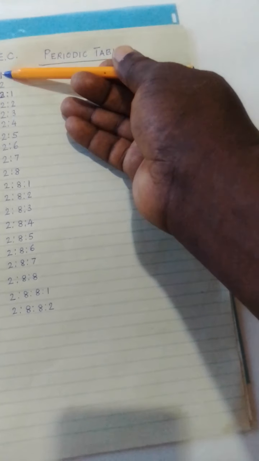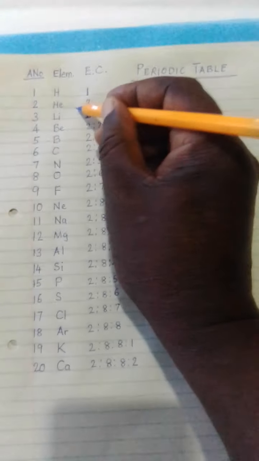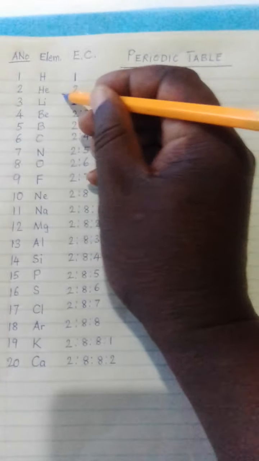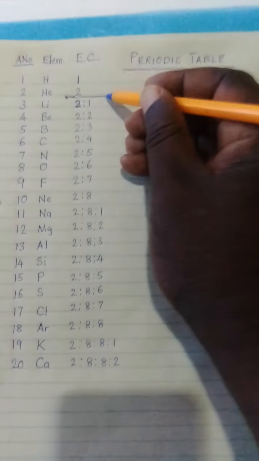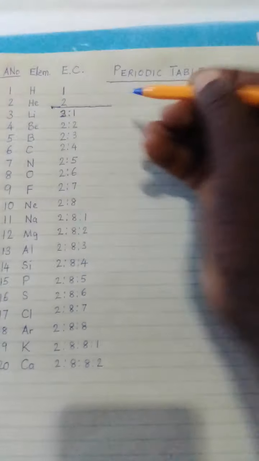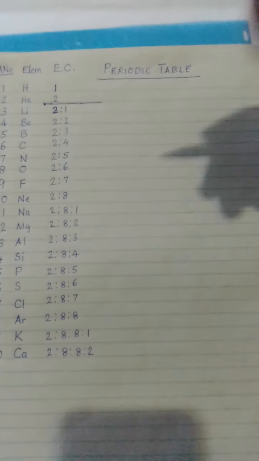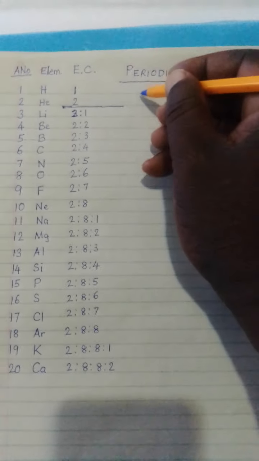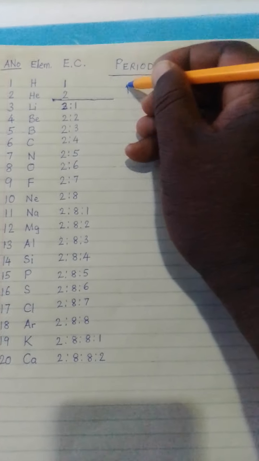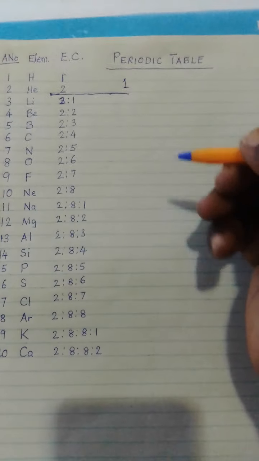And we want to see at what points these cycles begin. Now, we're starting from 1, it ends at 2. Then we start from 1 again. It means the first cycle ends here. And the cycle is a period, something that is periodic. It occurs repeatedly. So the first period is this one here, from 1 up to 2.